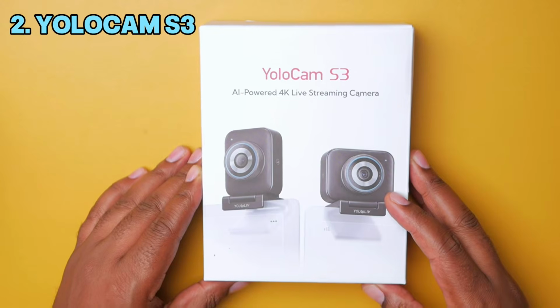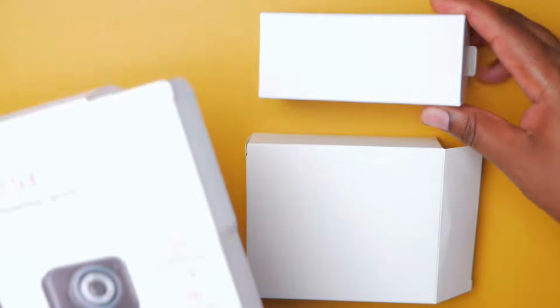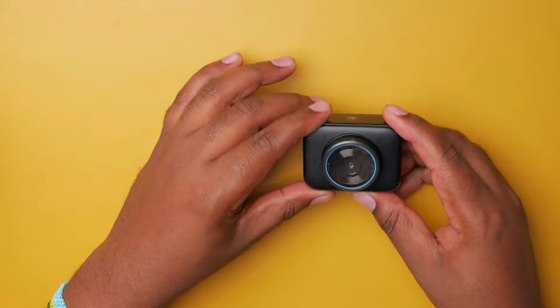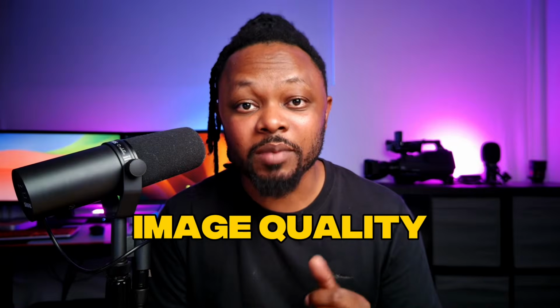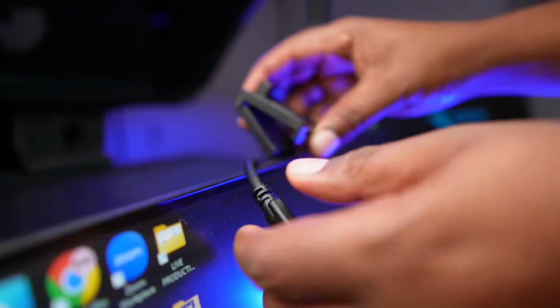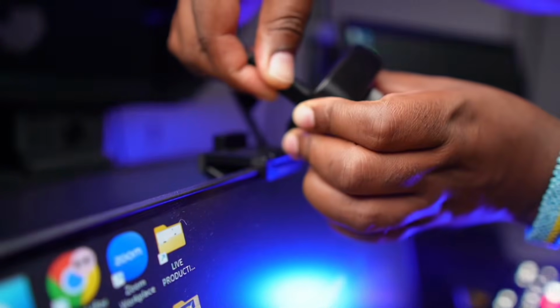Now, the next camera we have on the list is gonna be one of my favorites. It's gonna be the Yolocam S3. This webcam again is actually really good. It's a little bigger compared to the Meet 2. As you can see, it doesn't have any sort of tracking. When it comes to image quality, I'm gonna put it on screen so you guys can take a look. It's a webcam, connects directly into your computer.